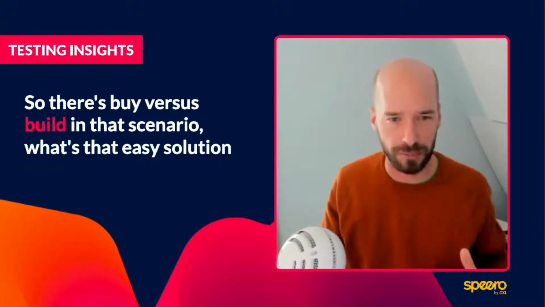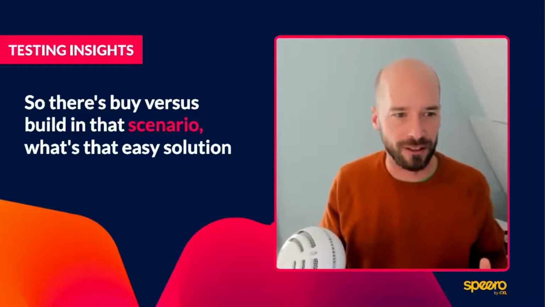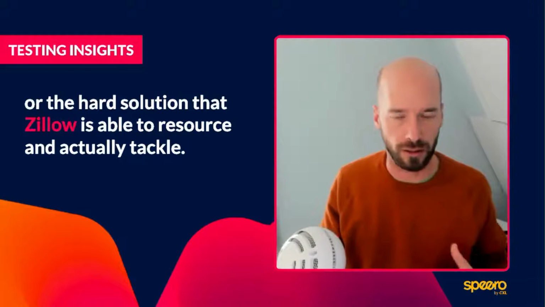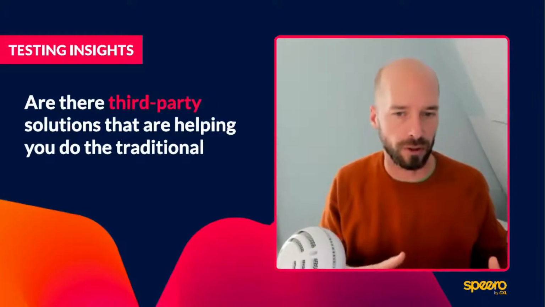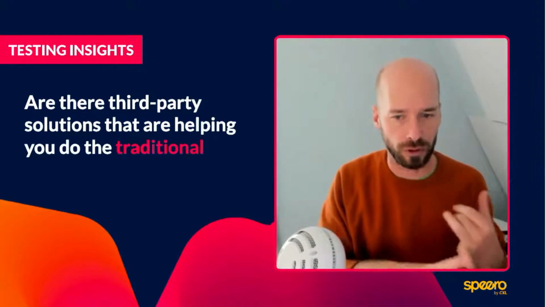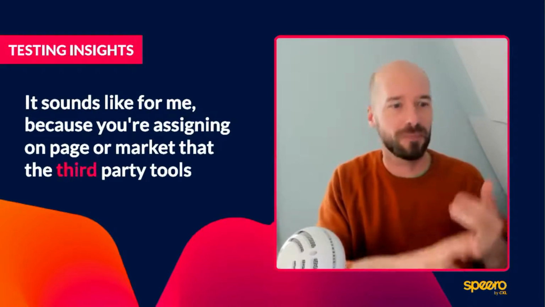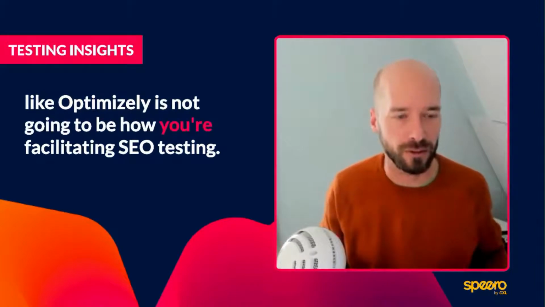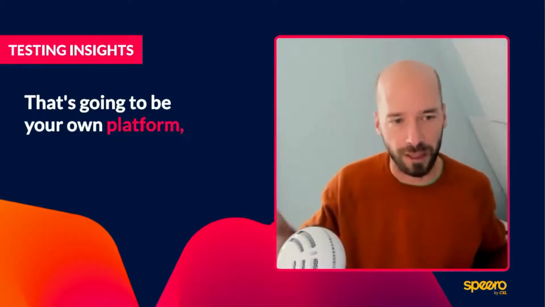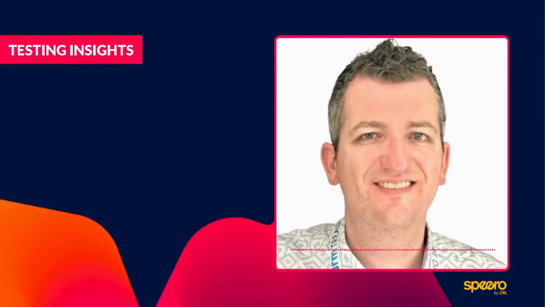So this buy versus build. In that scenario, what's the easy solution or the hard solution that Zillow is able to resource and actually tackle? Are there third party solutions that help you do the traditional user based assignment types of testing and the SEO testing? It sounds like, because you're assigning on page or market, that third party tools like Optimizely are not going to be how you're facilitating SEO testing. That's going to be your own platform. Did I get it right?